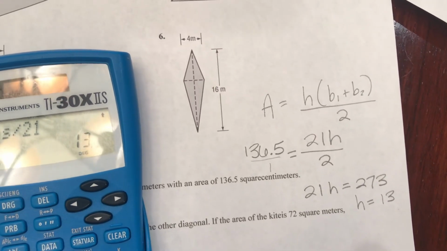All right, but overall, pretty easy section there on area of those three shapes. So hopefully that helps.